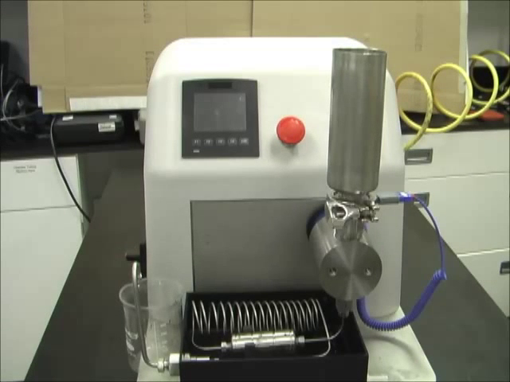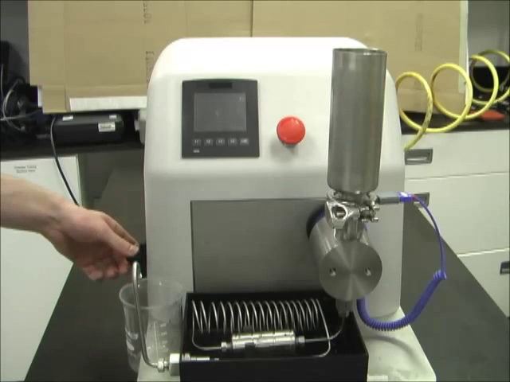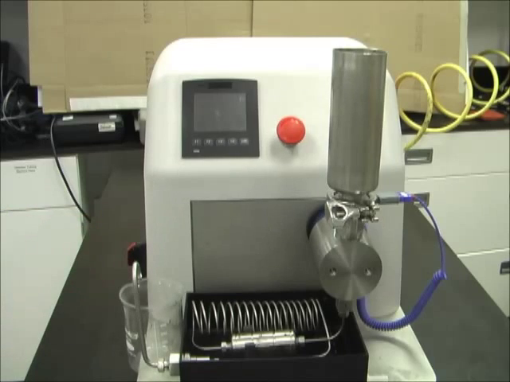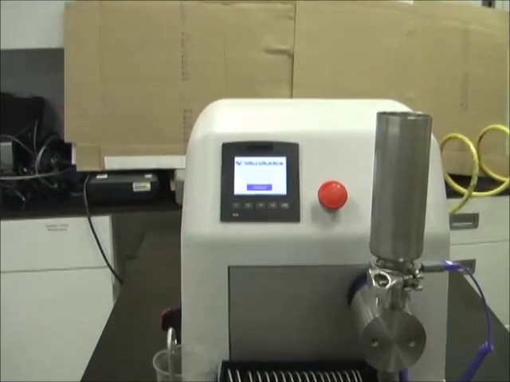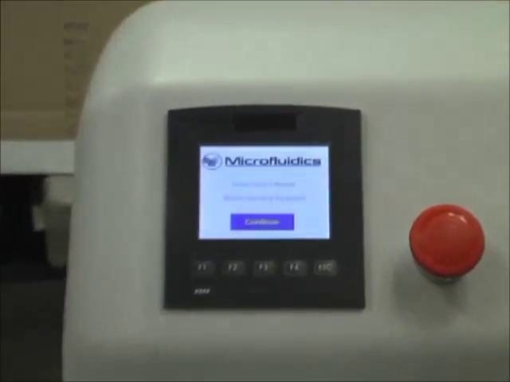Welcome to the overview of the LM10 microfluidizer. This will be a quick tutorial on how to operate with the touchscreen PLC. The first step is we will turn on the LM10 with the disconnect button on the side. We can see the PLC starting up and the home screen.